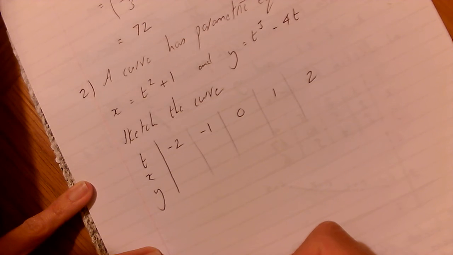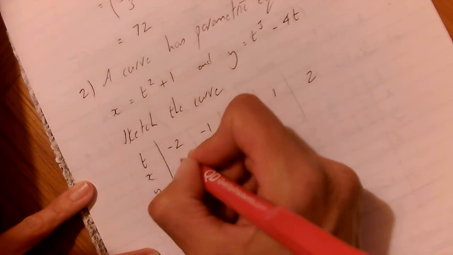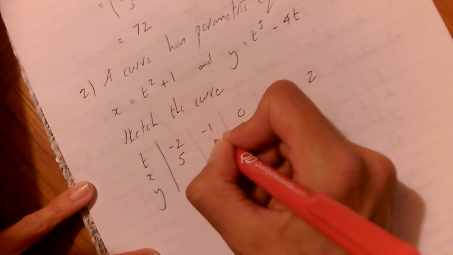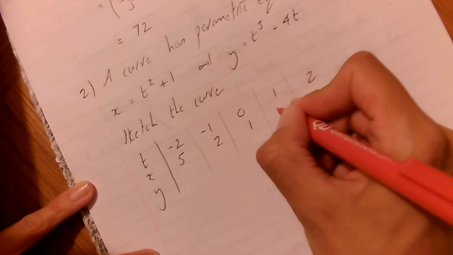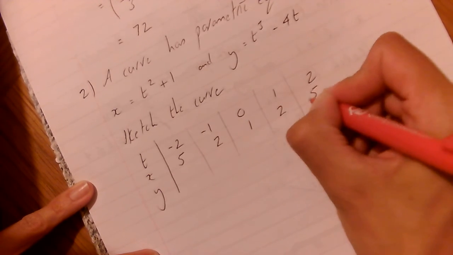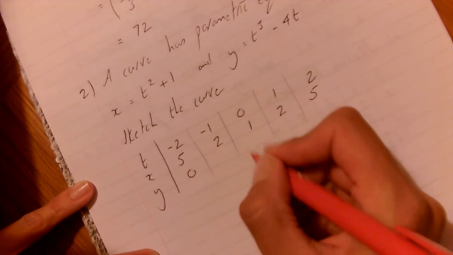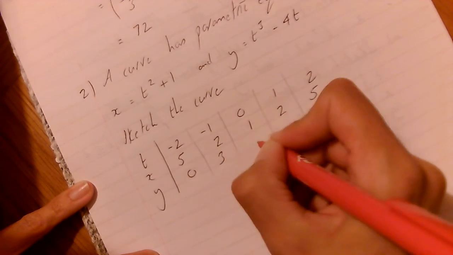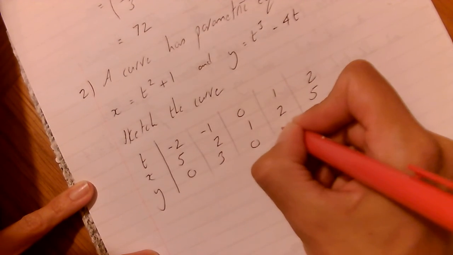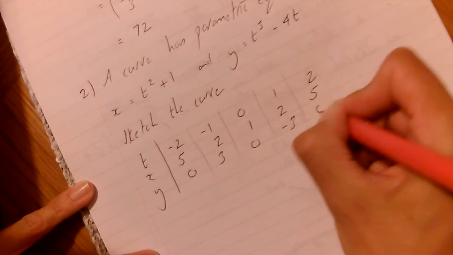And when you stick it into the different equations, your x values are going to be 5, 2, 1, 2 and 5, and your y values will be 0, 3, 0, -3 and 0.